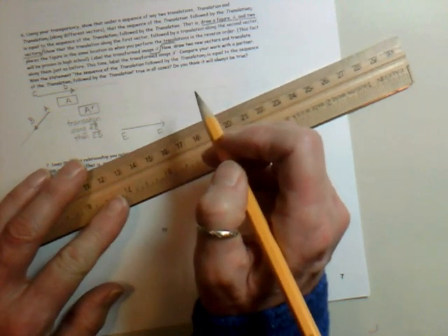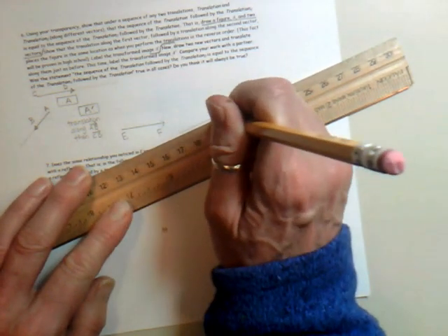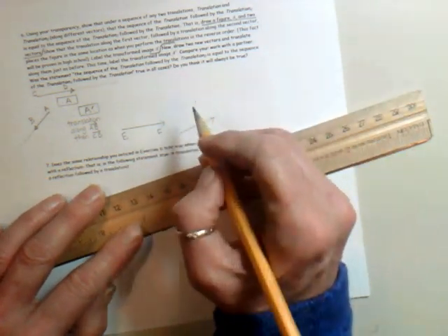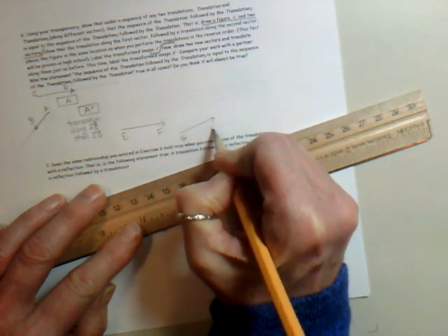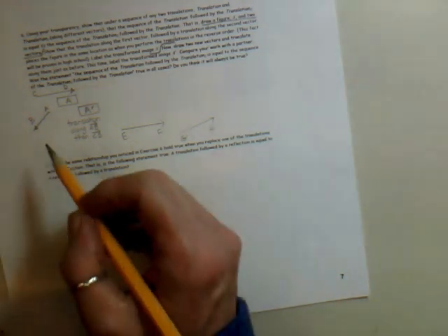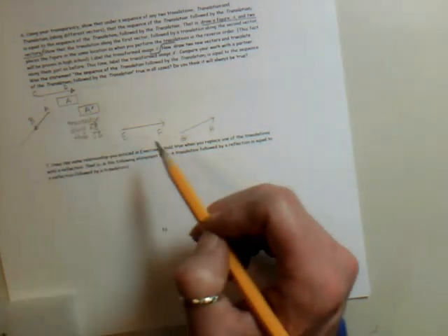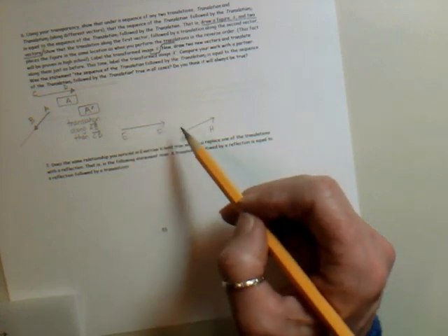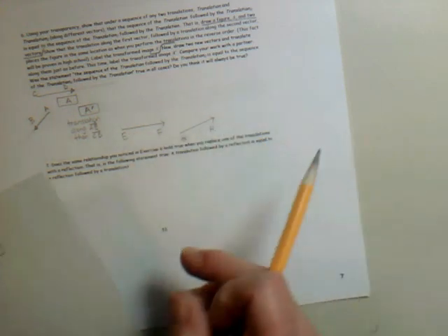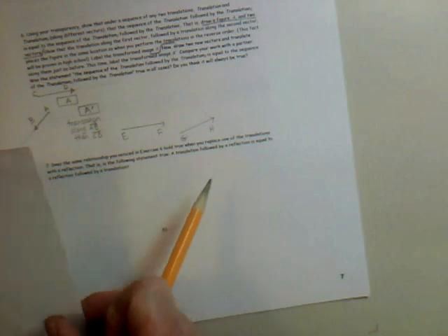And I need a second vector, and let's move it here, and I'm going to call that GH. And we want to repeat the process. So before I was moving down and to the left and then to the right. And here I'm moving to the right and then to the right and up a bit. And we want to know, will it still hold true?